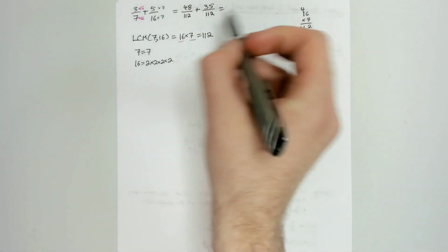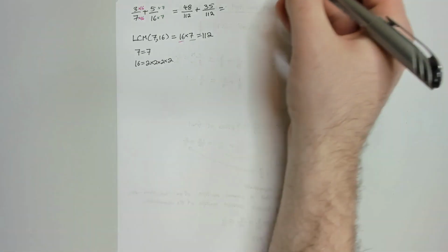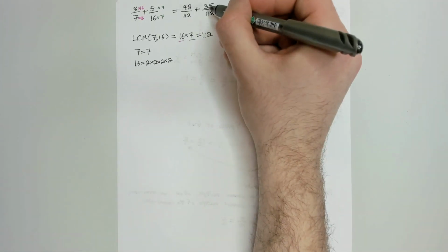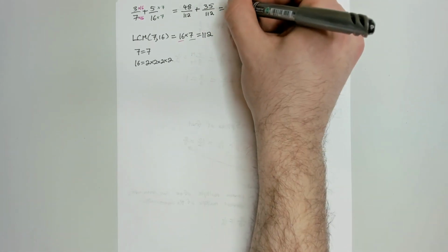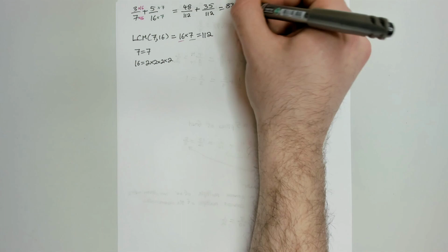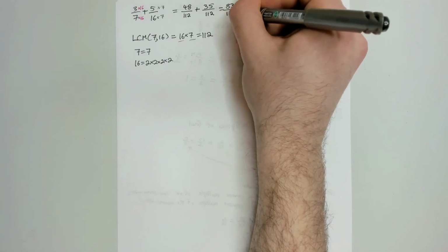So now we just need to add the numerators now that we have the same denominator. So 48 plus 35, what's that going to be? 40 plus 30 is 70. 8 plus 5 is 13. So 70 plus 13 is 83. So we get 83 over 112.